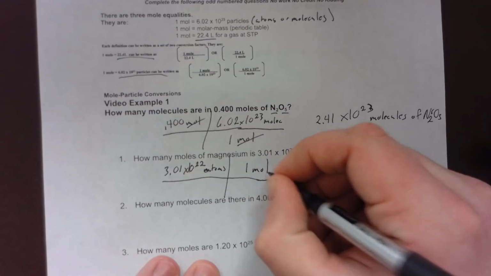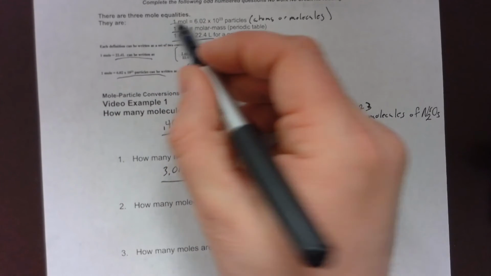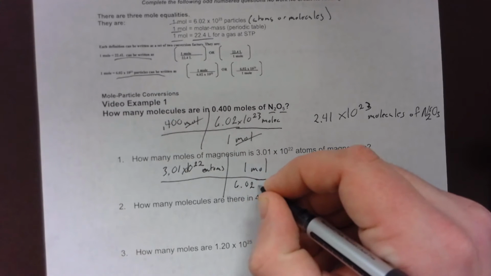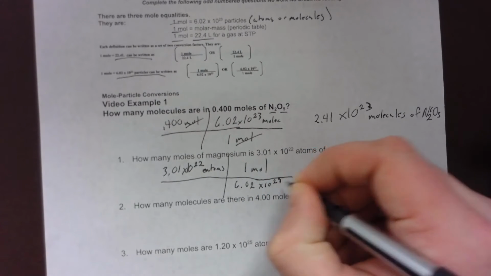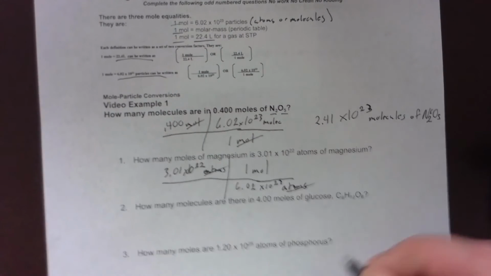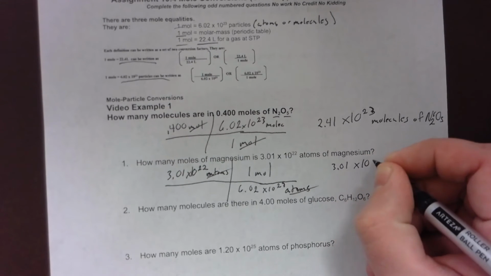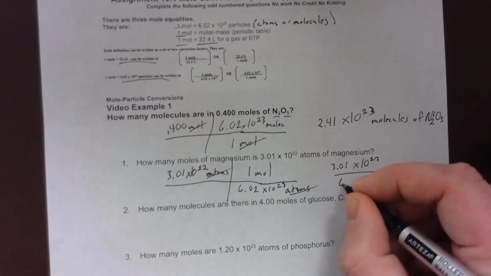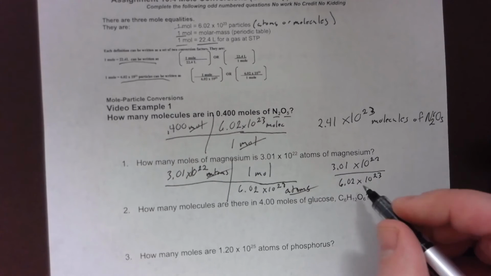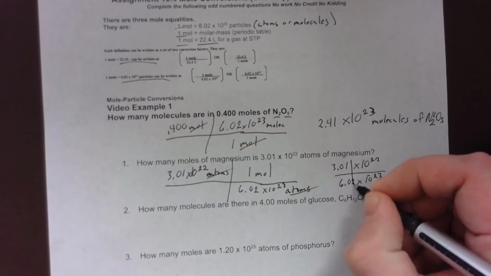Remember, when we have moles, it's always going to be times 1. So that's the nice thing. It's always going to be 1 regardless of what we're looking at. So we have 6.02 times 10 to the 23rd atoms in 1 mole. So we can get rid of atoms. We can now take 3.01 times 10 to the 22nd and divide that by 6.02 times 10 to the 23rd. And we know that we're going to have to subtract these two exponents and then just divide these two.